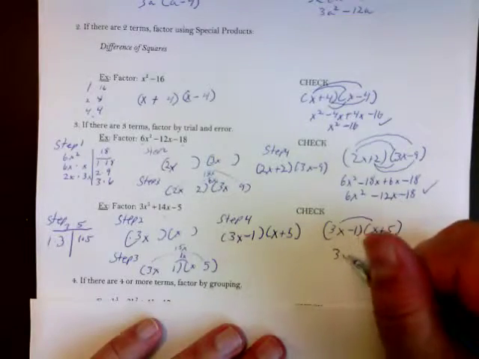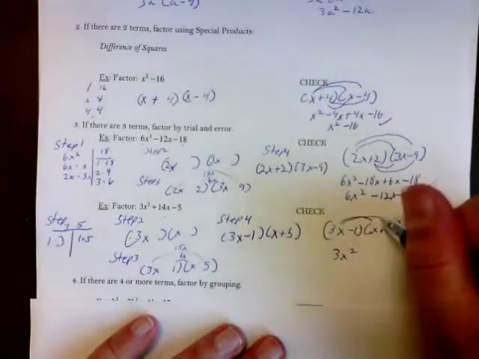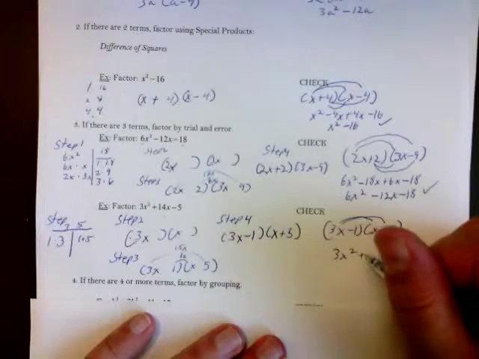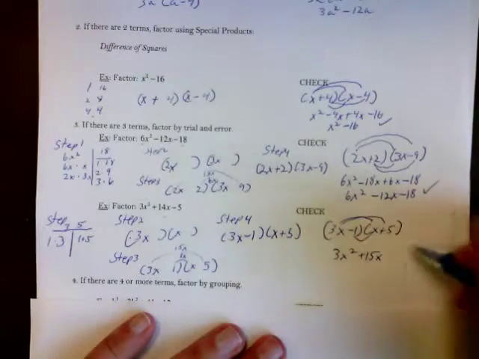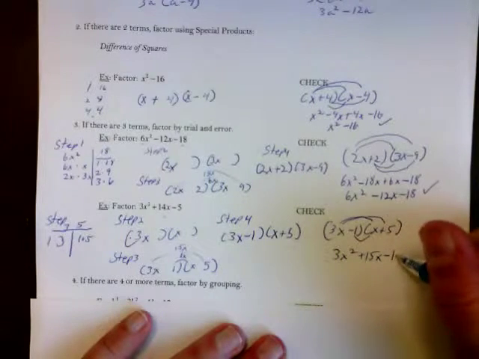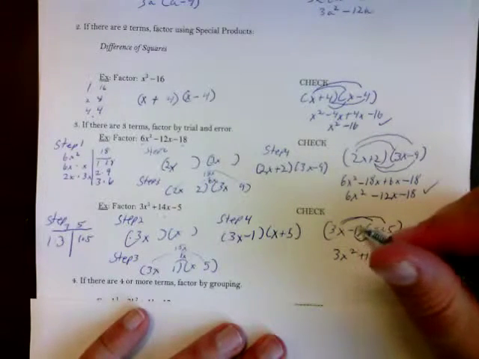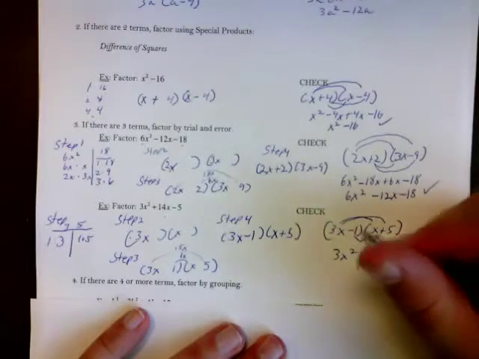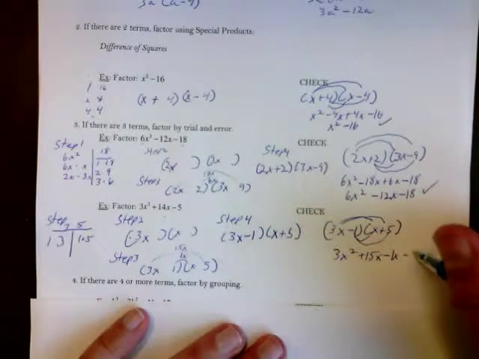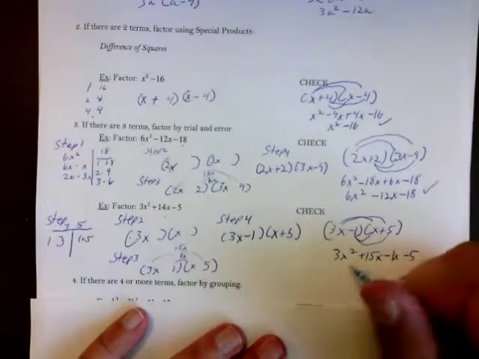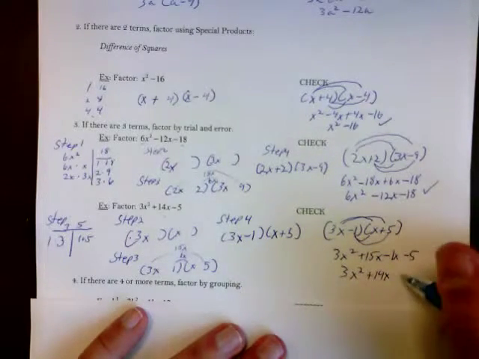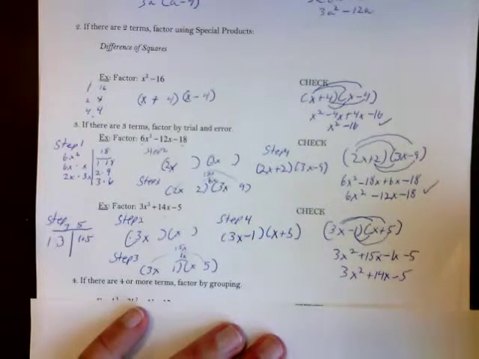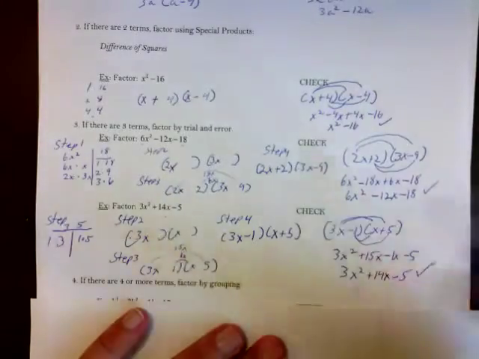Three x times x is x squared. 3x times 5 is a positive 15x. Negative 1 times x is negative 1x. Negative 1 times 5 is a negative 5. Combine like terms. 3x squared plus 14x and minus 5. And that checks with our original.